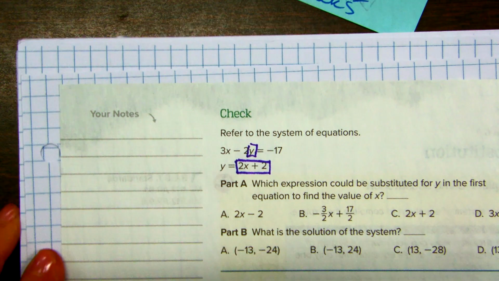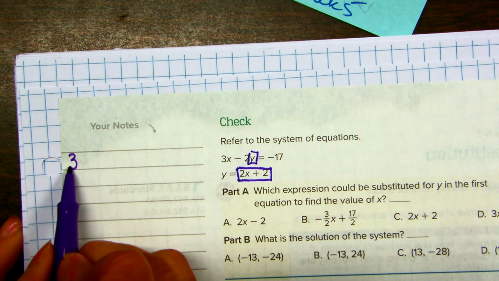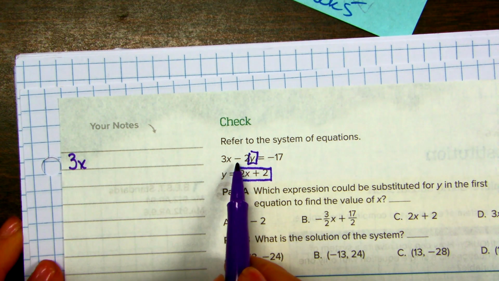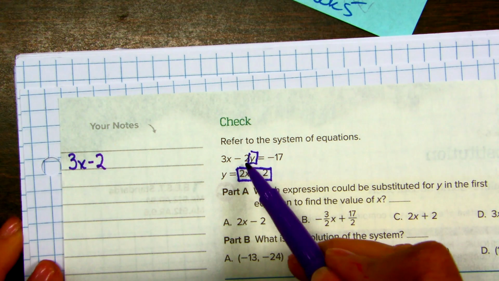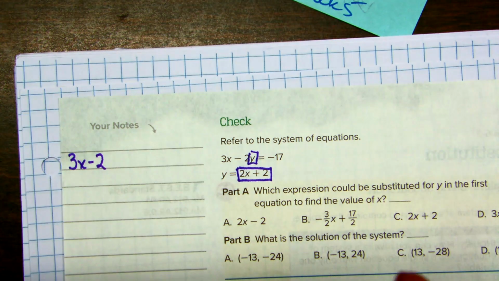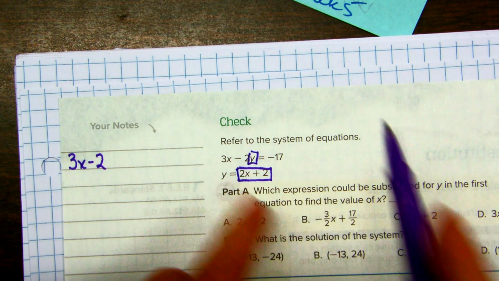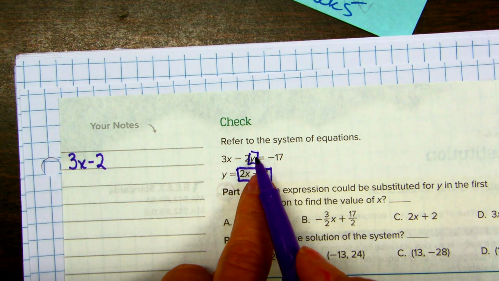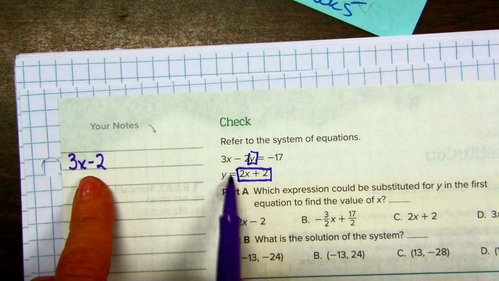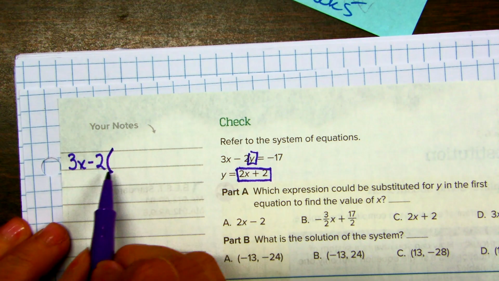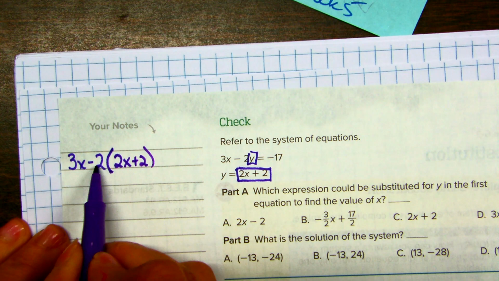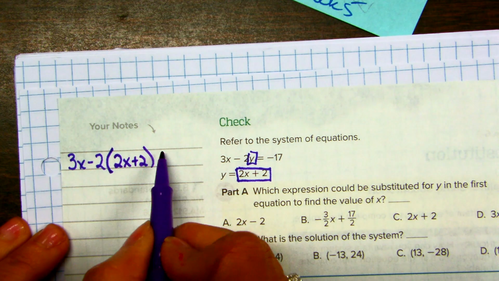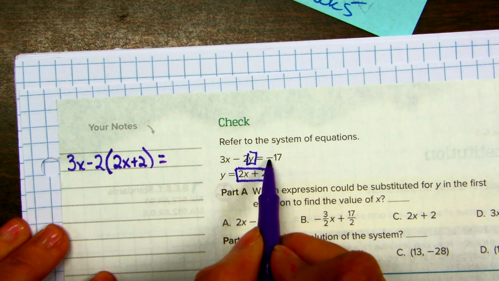Okay? So I have 3x minus 2. Now remember, a number and a letter right up against each other like that is multiplication. So that's 2 times y. So that means I'm going to do 2 times this y. I need to put it in parentheses. Right? 2 times y. And then finish it, equals negative 17.